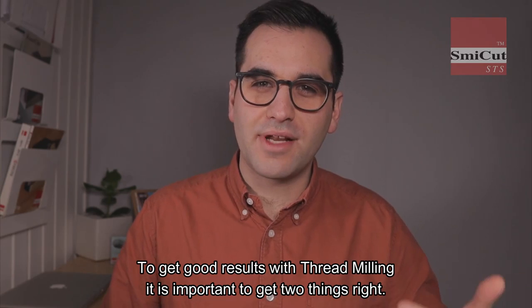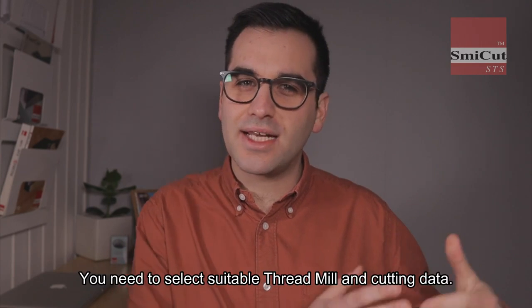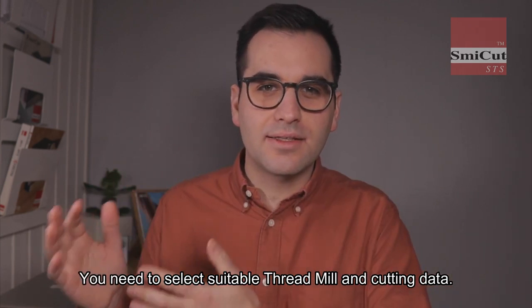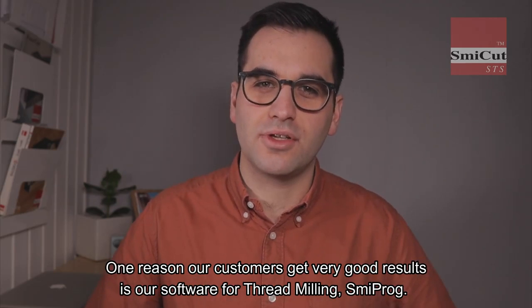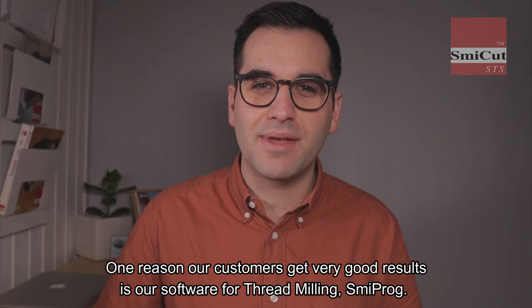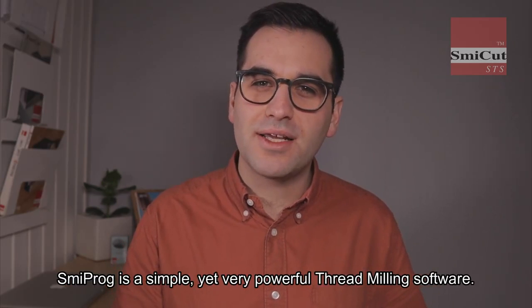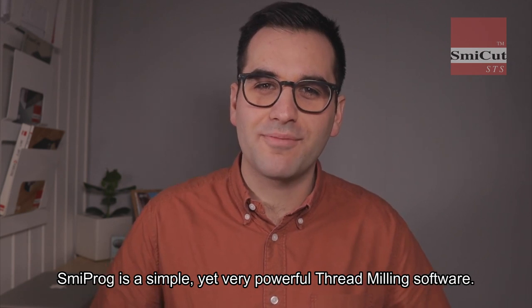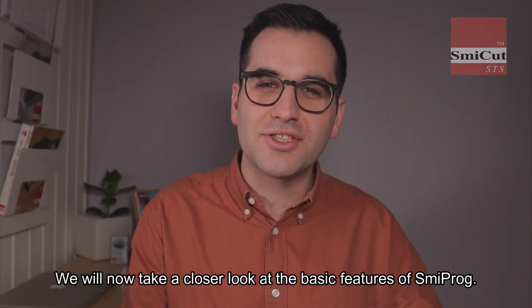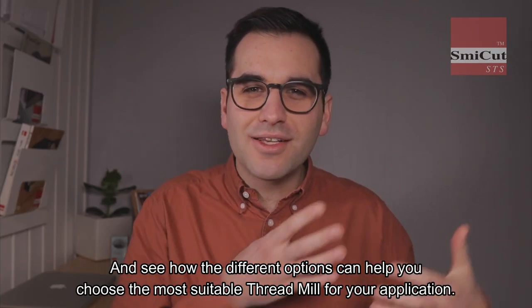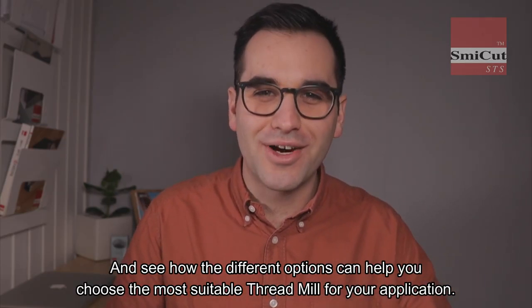To get good results with thread milling, it is important to get two things right. You need to select a suitable thread mill and cutting data. One reason our customers get very good results is our software for thread milling, SmiProg. SmiProg is a simple yet very powerful thread milling software. We will now take a closer look at the basic features of SmiProg and see how the different options can help you choose the most suitable thread mill for your application.